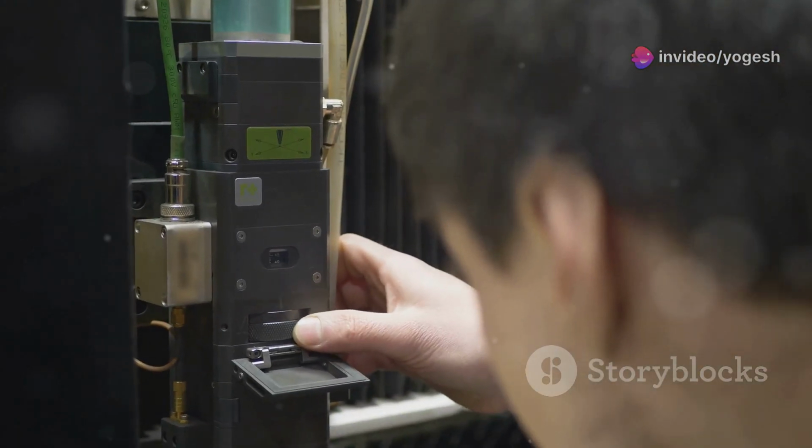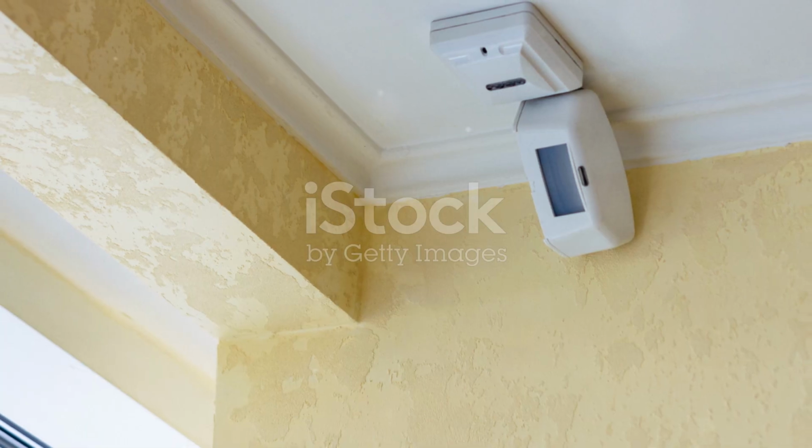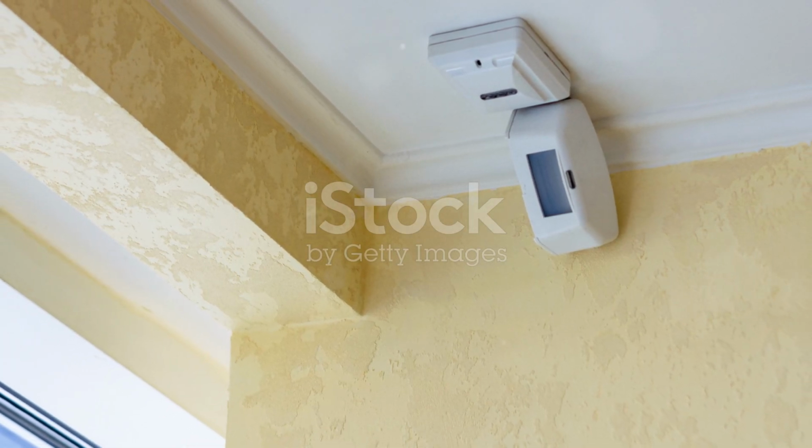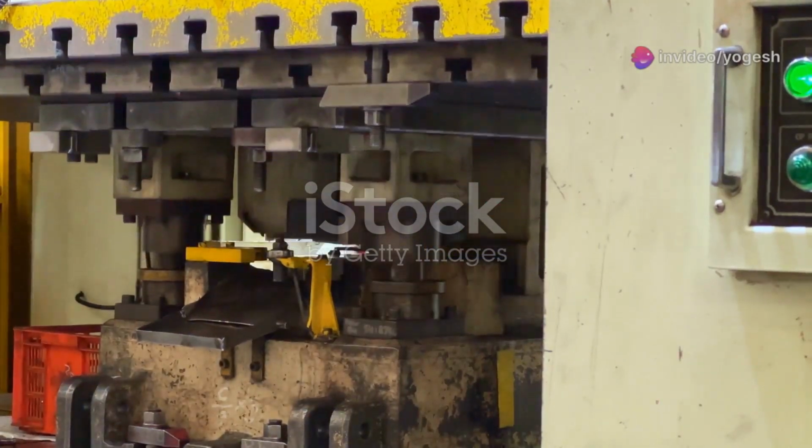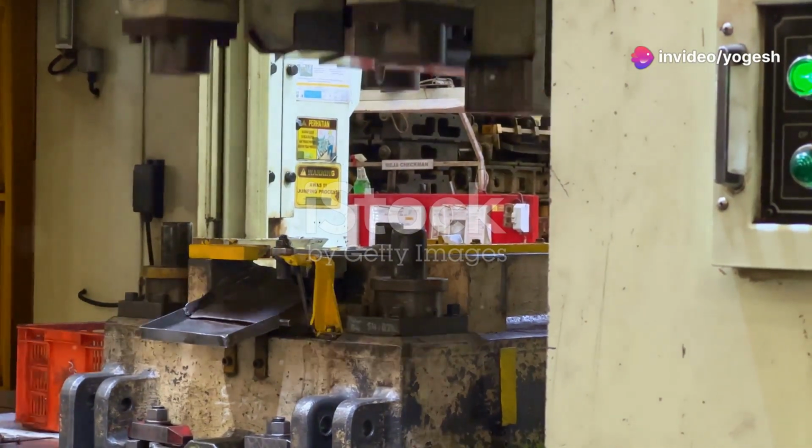Control systems are like the brain of a machine. They take information, called input. Then they make decisions based on that input. This decision leads to an action, called output.